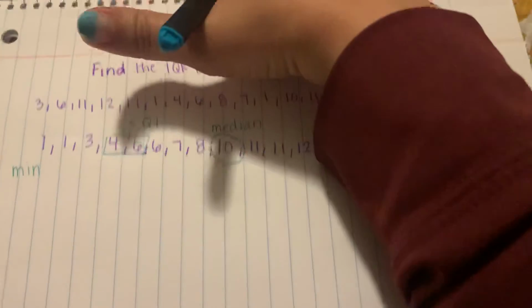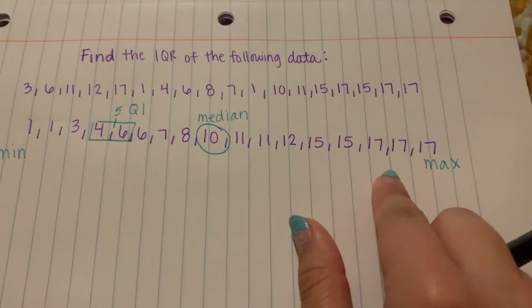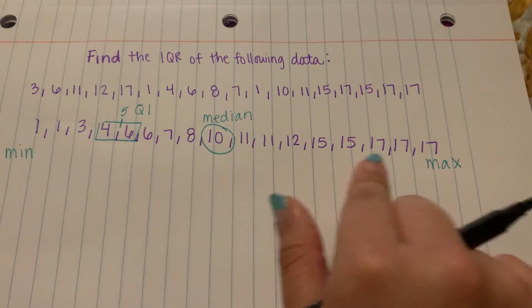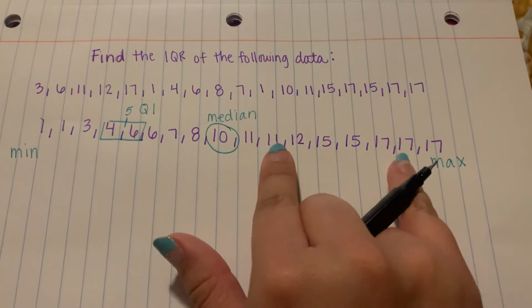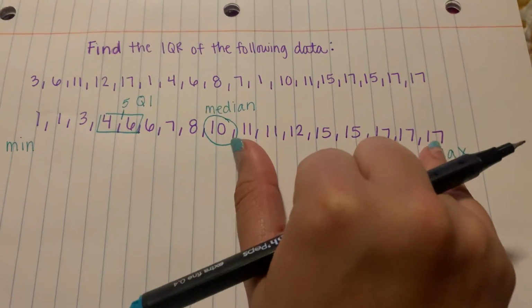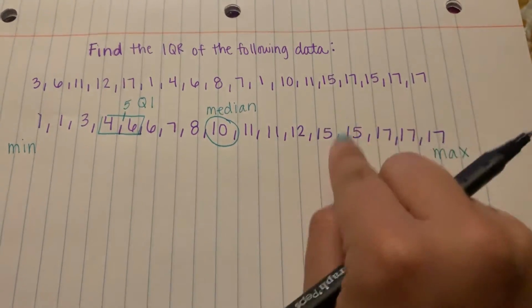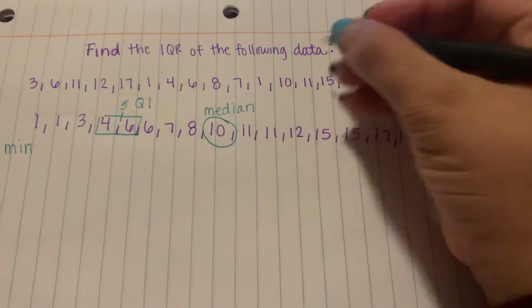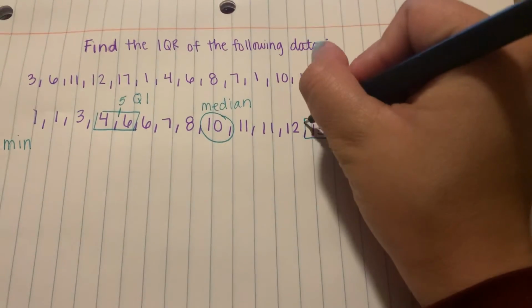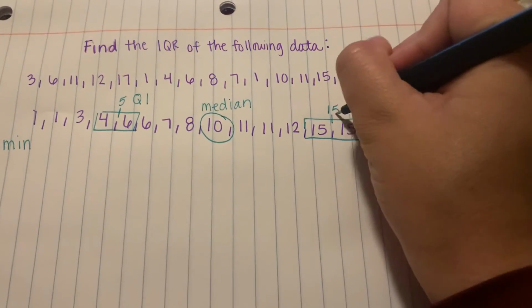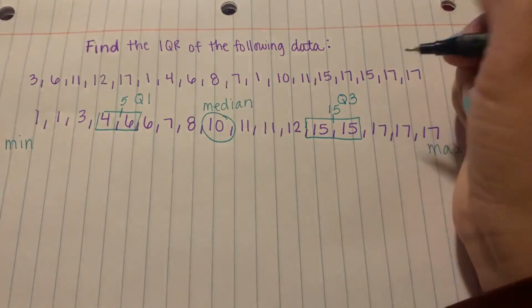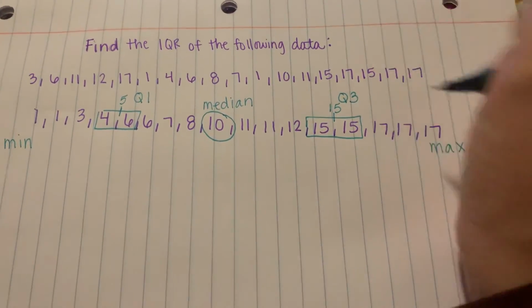Next, I want to find the median of the upper quartile. So I ask myself, what is the median of the upper quartile? I can walk my way into the center. 11, keep walking in, and it's 15 and 15. I know that the number between 15 and 15 is 15. So 15 must be my upper quartile, and I can label that as Q3.